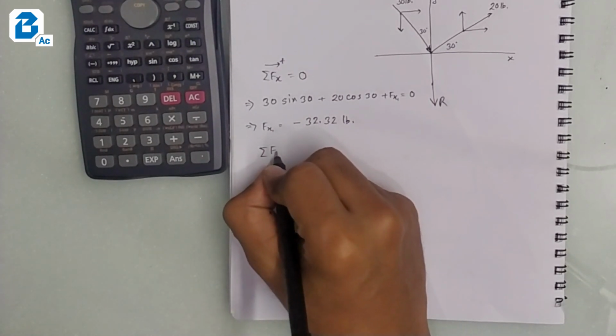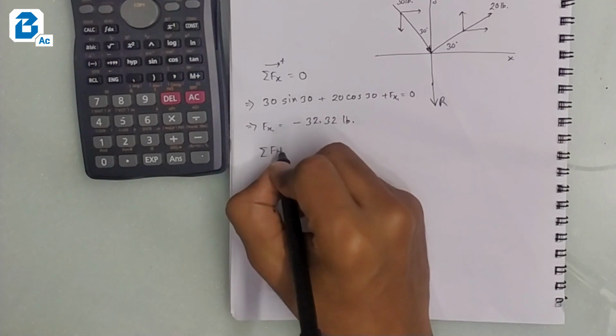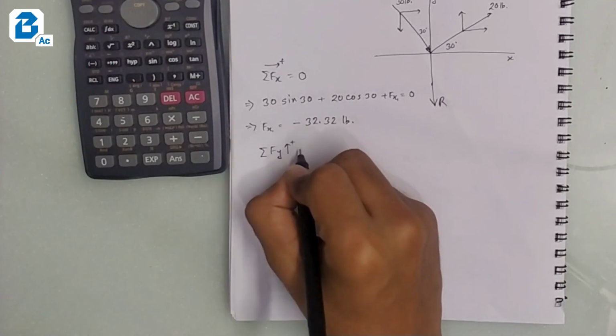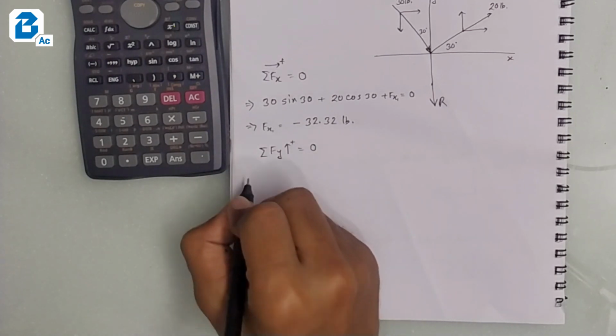vertical forces summation, and that would be summation of F of y, and we will take upward as positive, equals 0.